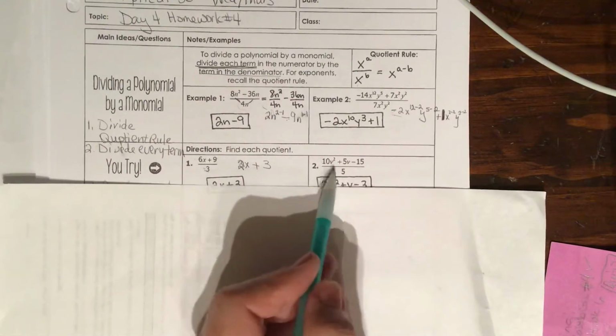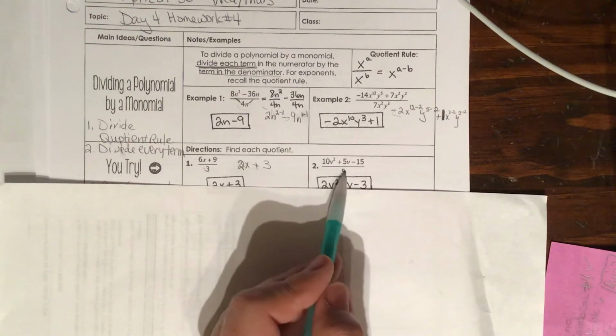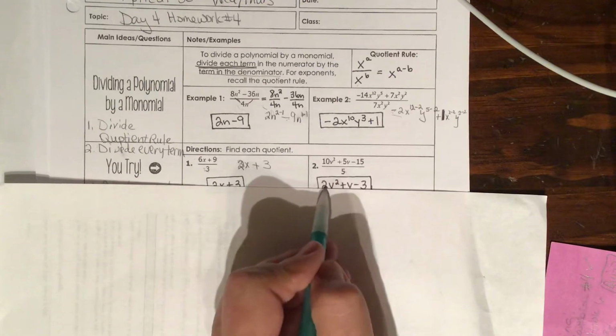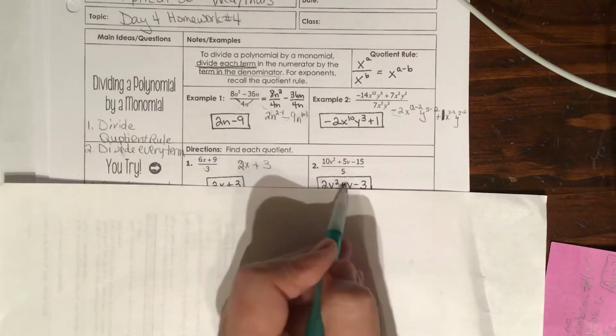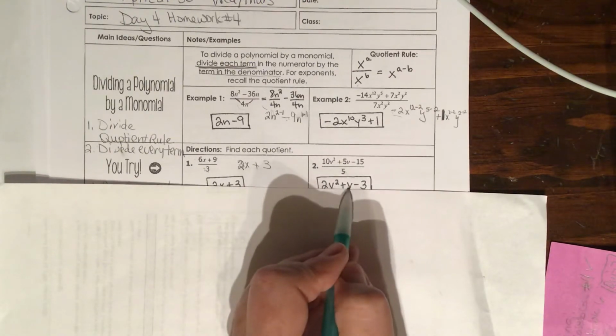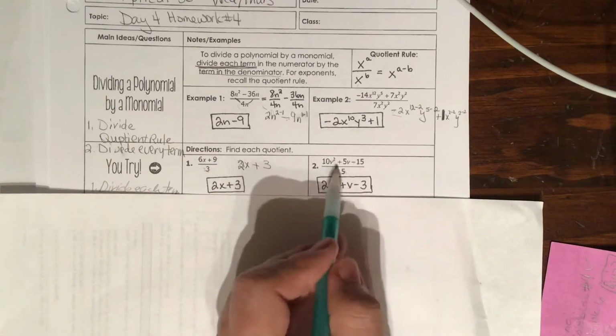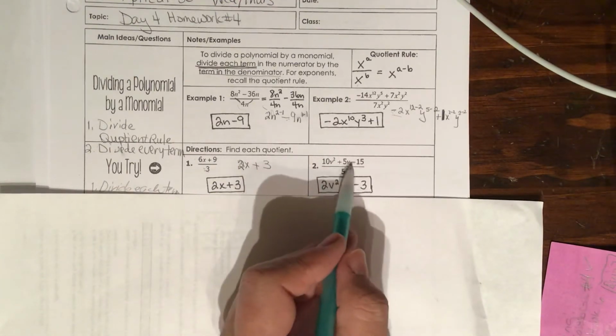Here, you're going to do the same thing. Okay, we don't have a v down here, so you're not going to subtract anything. So 5 divided into 10 is 2v squared. 5 divided into 5 is 1v. And 5 divided into 15 is 3. So that's mainly just dividing. Your variables were left alone.